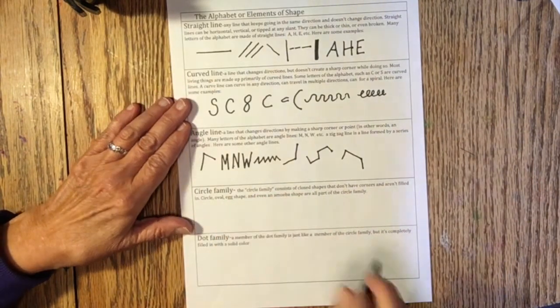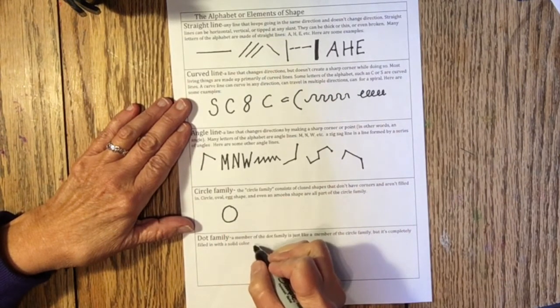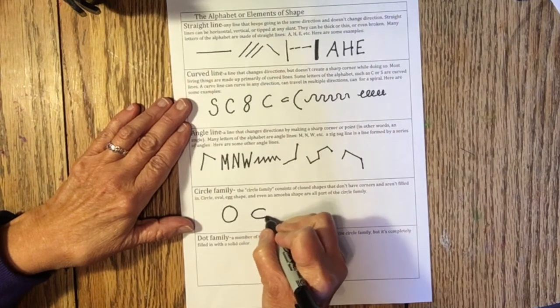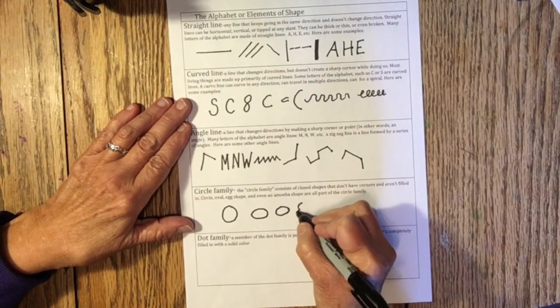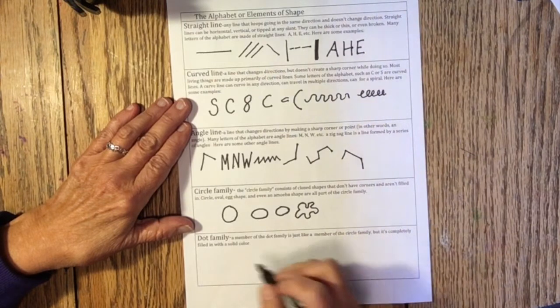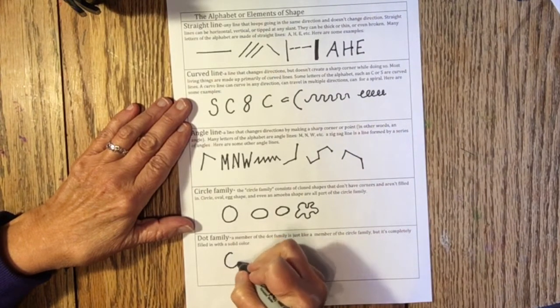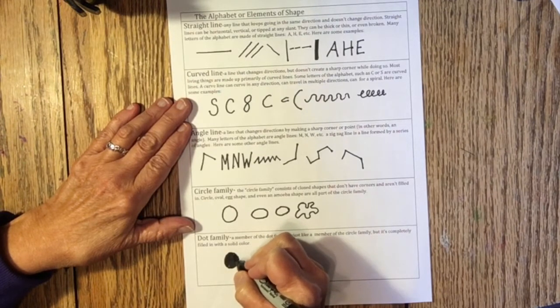And then we have the circle, which is a shape that's closed and roundish and doesn't have any corners. It can be an oval or an egg shape or an amoeba shape, just anything that doesn't have corners and is closed. And the last one is the dot, and that is exactly the same as the circle, except it's filled in with color.